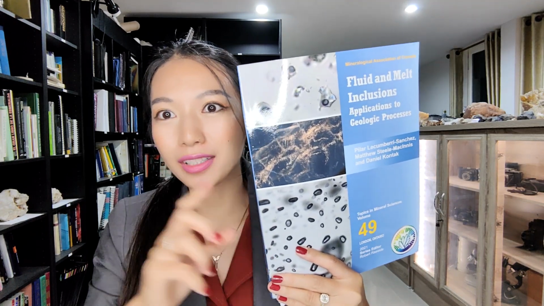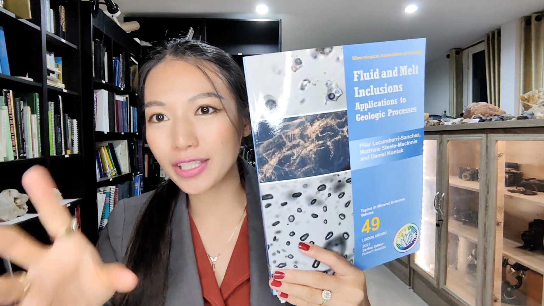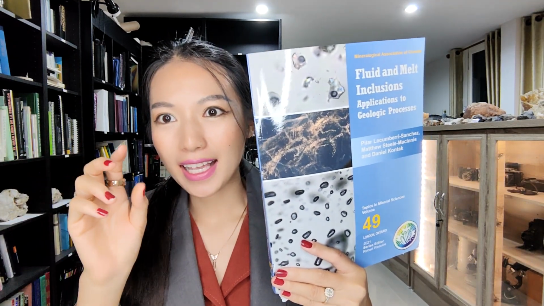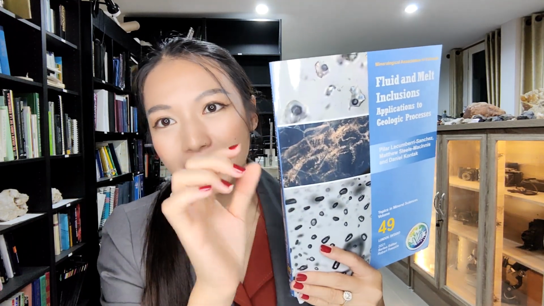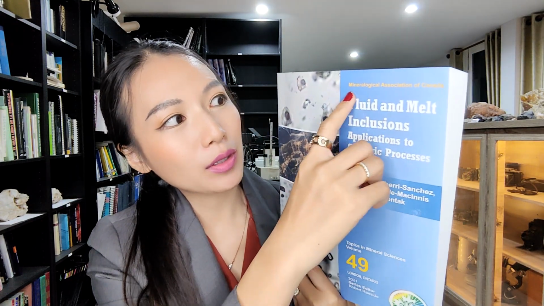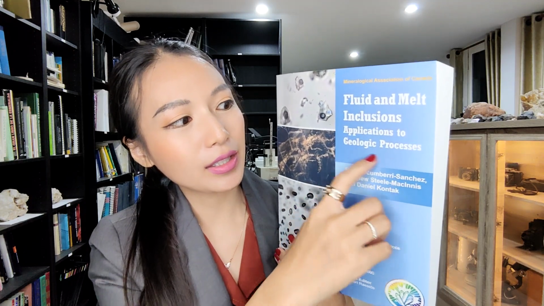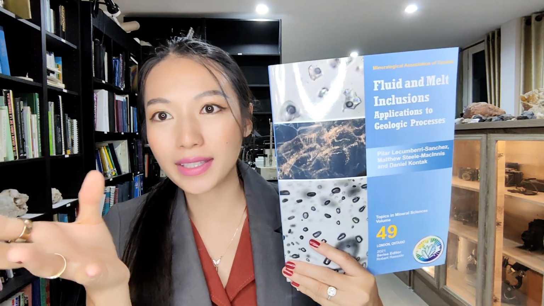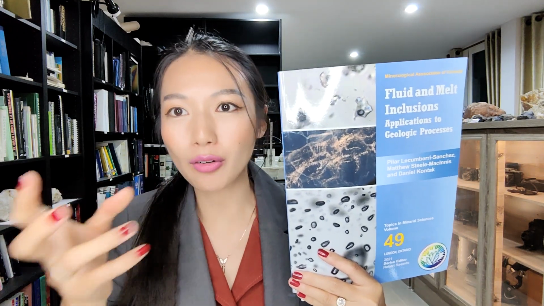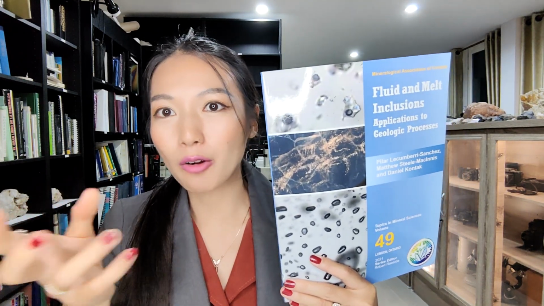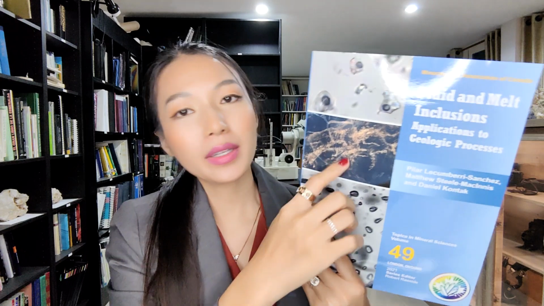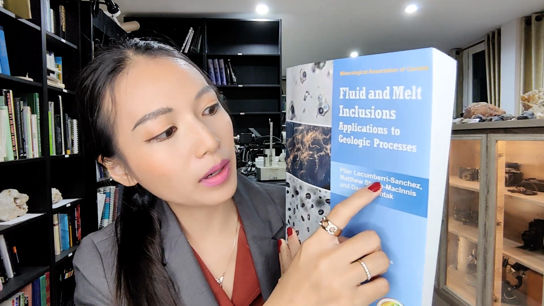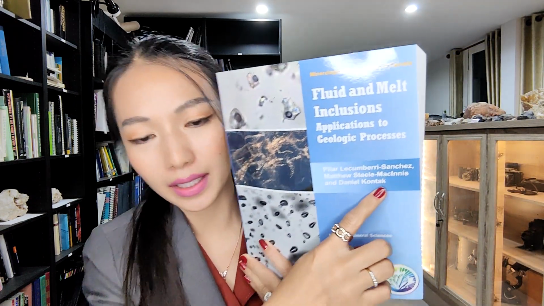If you want to research inclusions, melt inclusions, this one goes into detail about mineralogy and then geologic processes and more science, and then you can know more about how inclusions form. This one is by Pilar Lecumberri Sanchez, okay, this author.